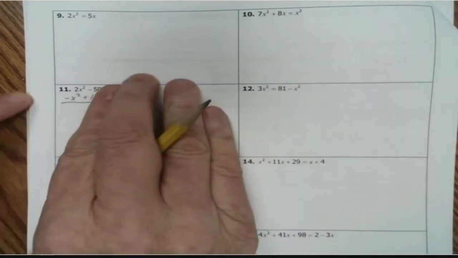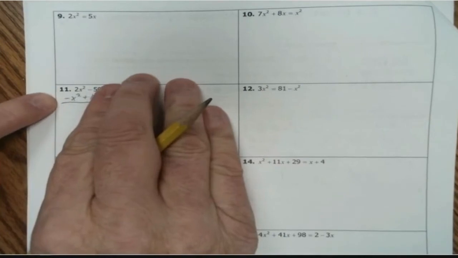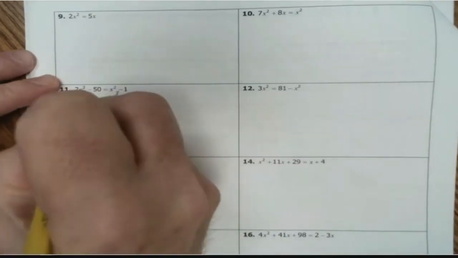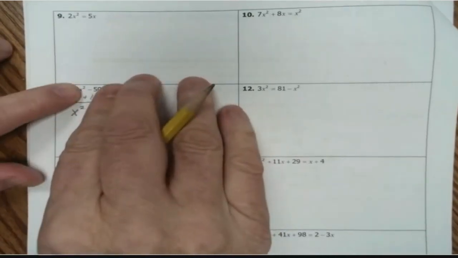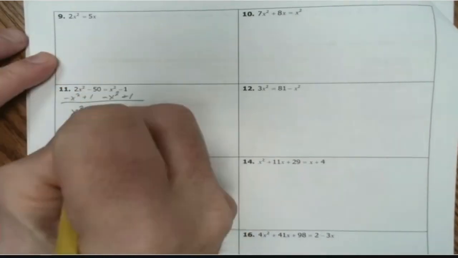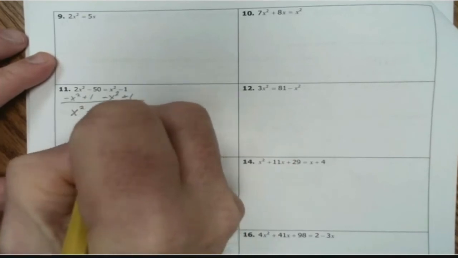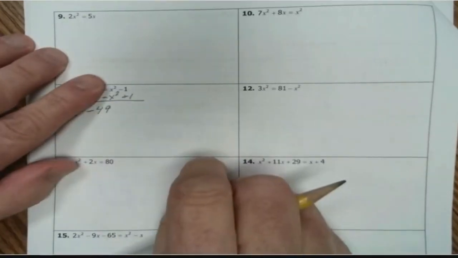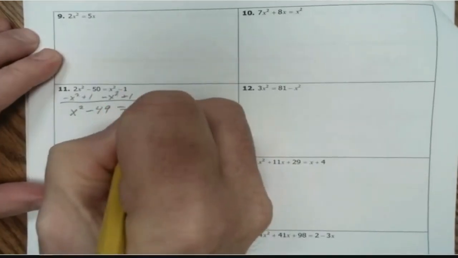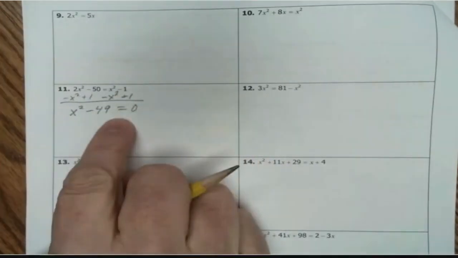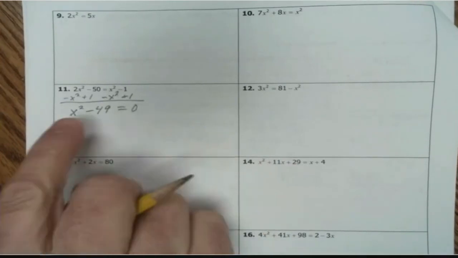So over here, negative 2x squared minus x squared. Now we just have 1x squared. And then we got negative 50 plus 1, minus 49. And these should all cancel each other out. X squared minus x squared, negative 1 plus 1. Now I have set it equal to 0 first. Now I can factor it.